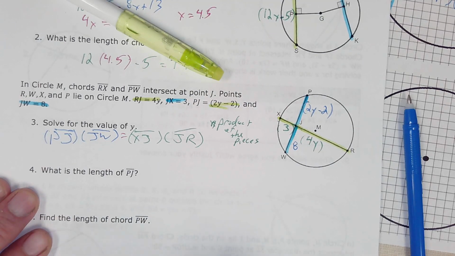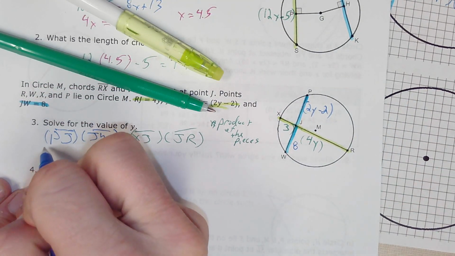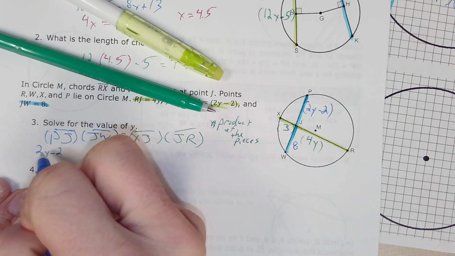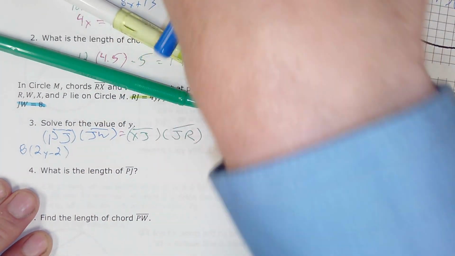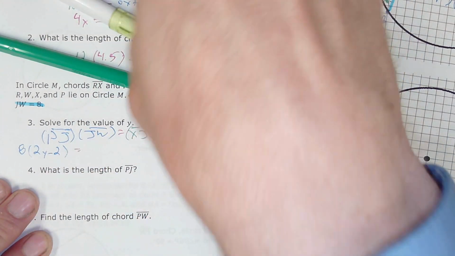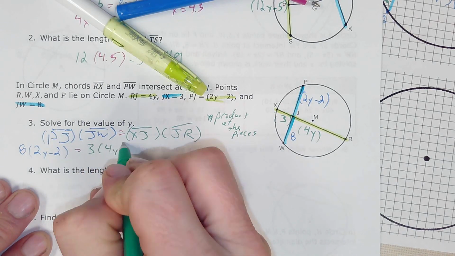All right, so now I'm going to substitute. 2y minus 2 times 8 equals 3 times 4y.